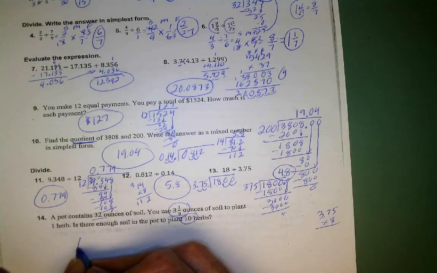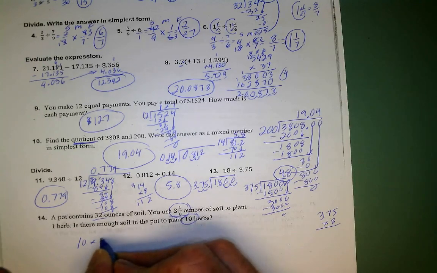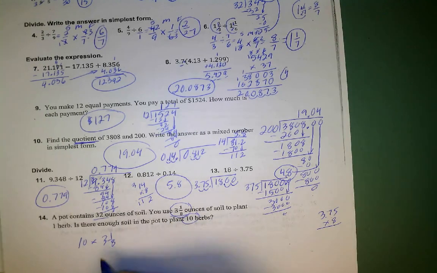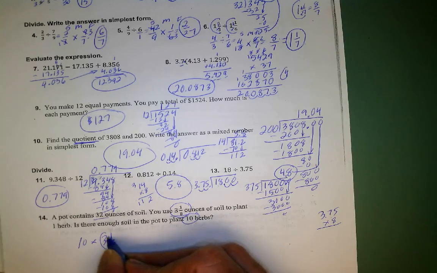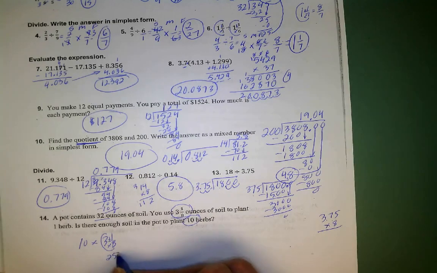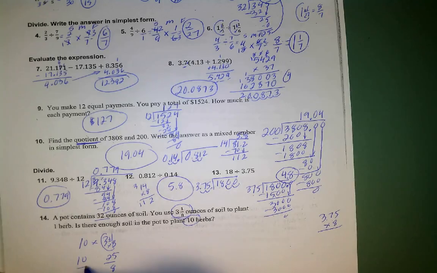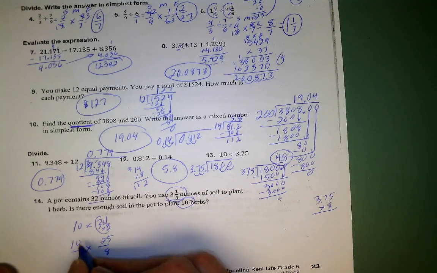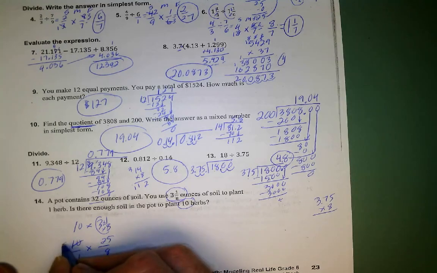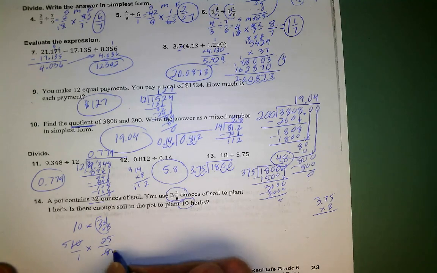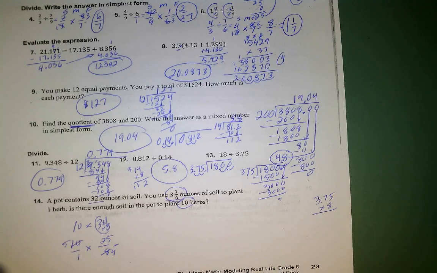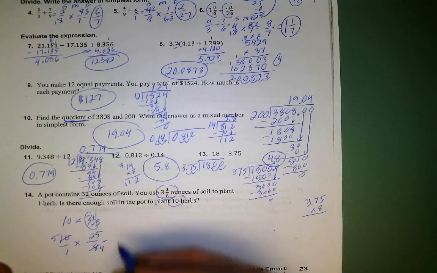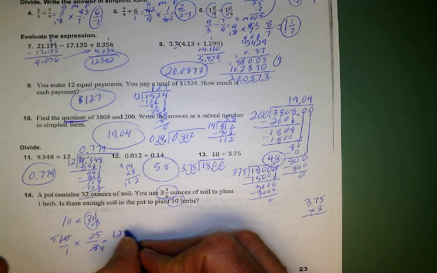Right? And again, C method. So I get 25 on top, 8 on the bottom. Turn the 10 into a fraction by putting a 1 under it. Now I can simplify and say that 2 goes into 10 5 times, goes into 8 4 times. So on top I got 5 times 25, that's like 5 quarters, that's $1.25, 125, and then 1 times 4.